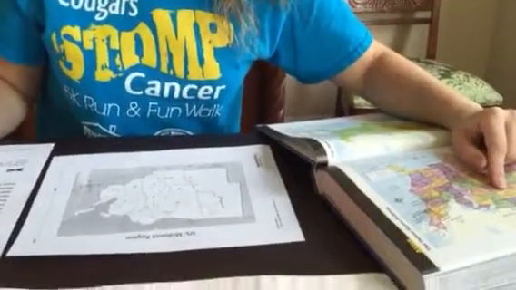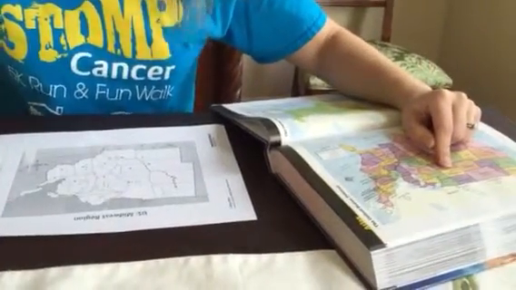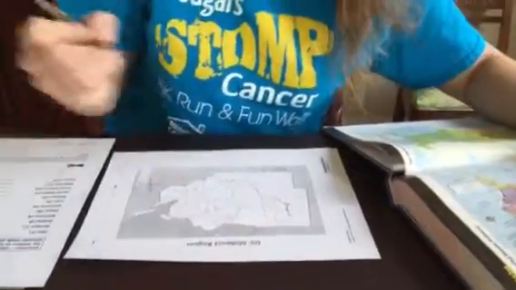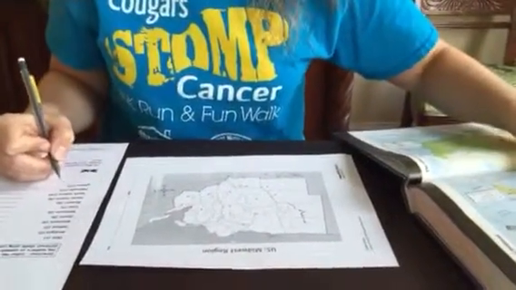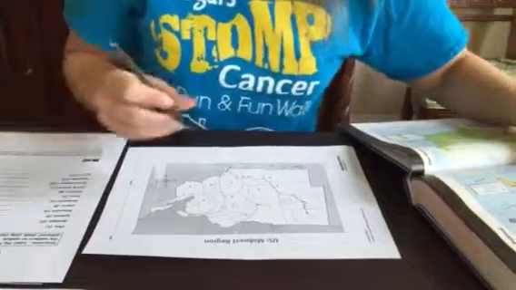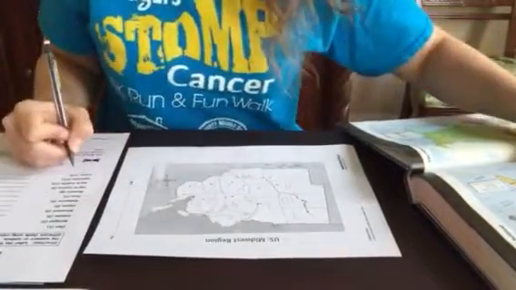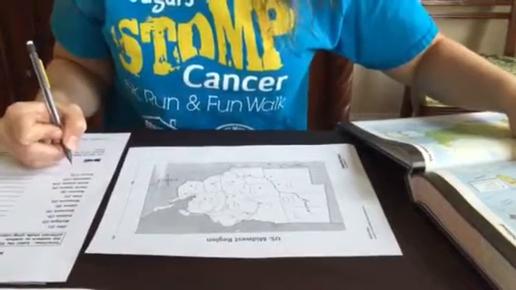4 more to go. We have North Dakota as state number 9. So I'm going to put a big 9 in North Dakota. South Dakota is 10. Find it in the book. Find it on my map. I put a 10. Nebraska is state number 11. It is just south of South Dakota. So I'm going to put an 11. And Kansas is state number 12.